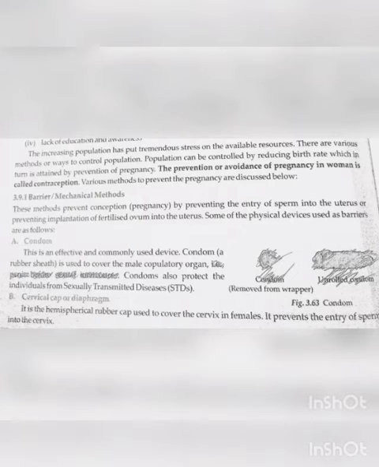First one, condom. This is an effective and commonly used device. Condom is used to cover the male copulatory organ. Condoms also protect individuals from sexually transmitted diseases like HIV, gonorrhea and syphilis.